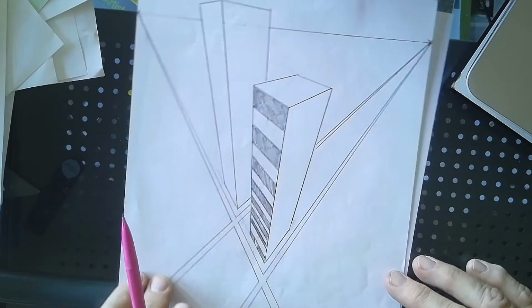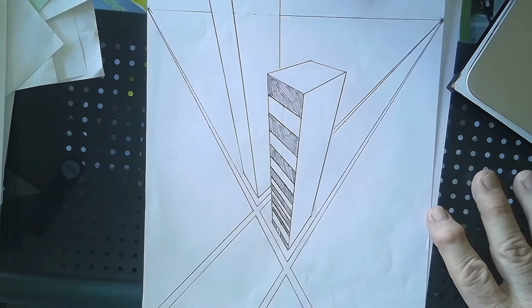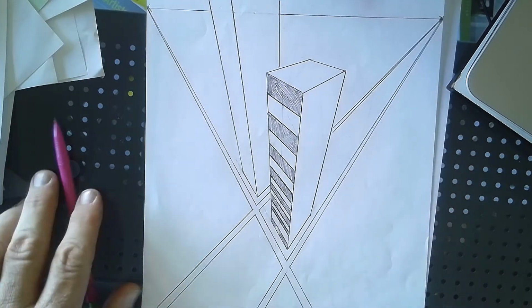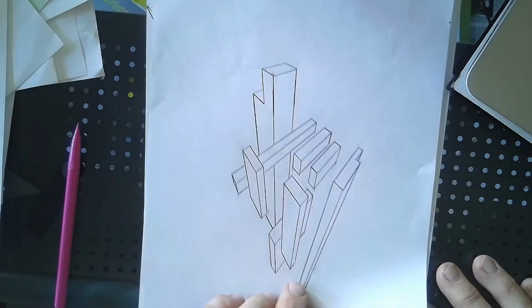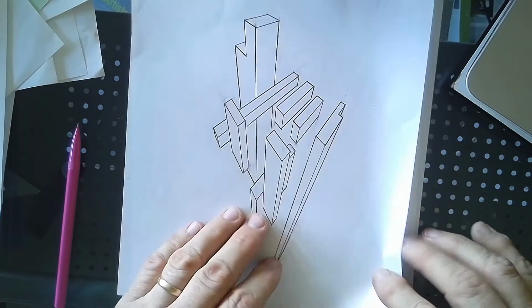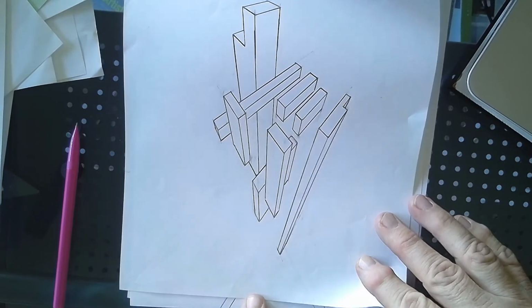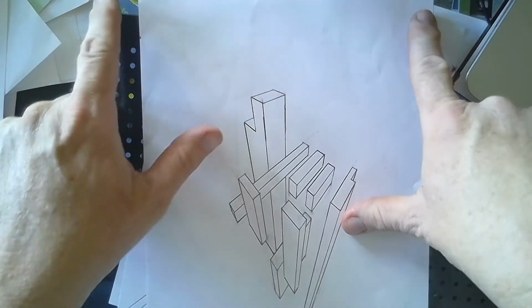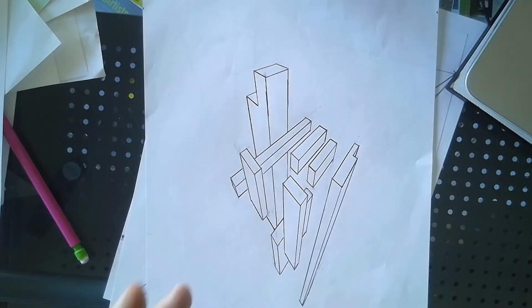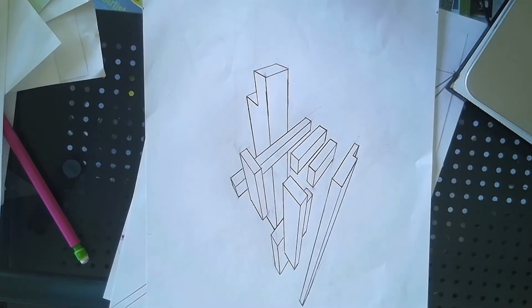I don't know. Another thing is if you wanted to draw just boxes. So here we have the third vanishing point. It's here, and the 2 vanishing points are up here. I don't have a horizon because I'm really not dealing with things on the ground.